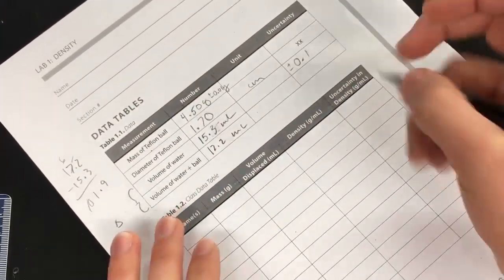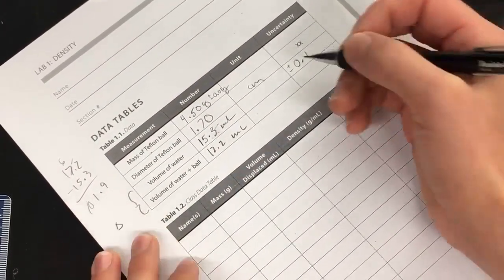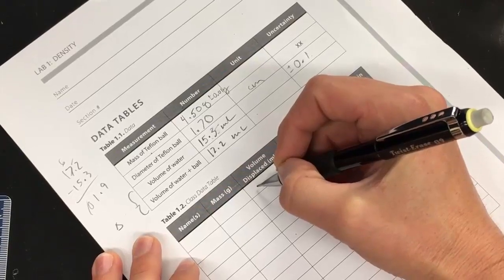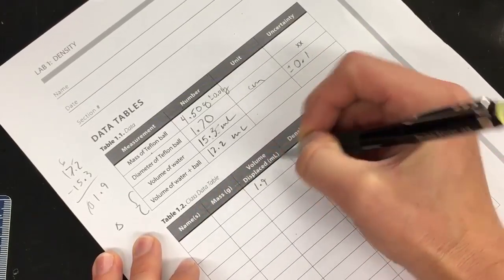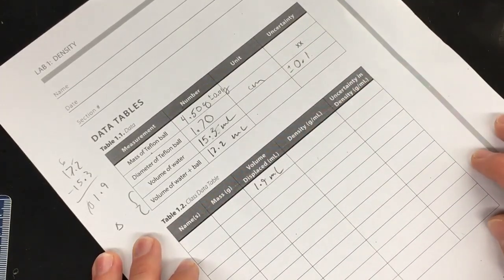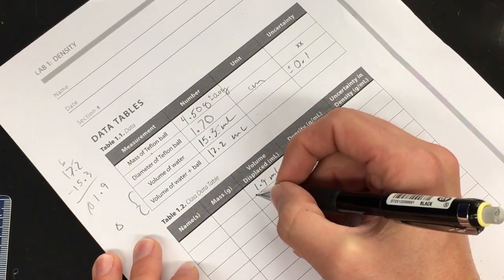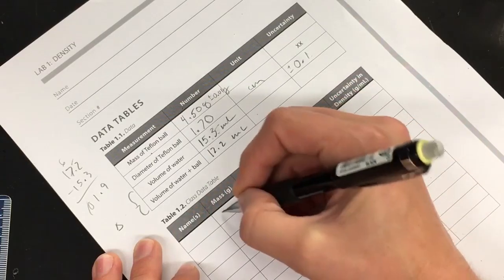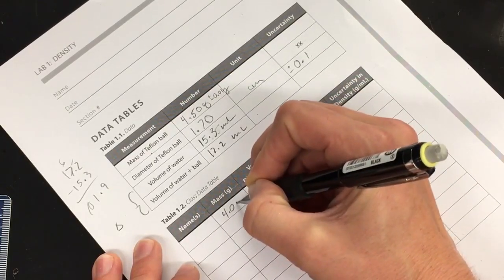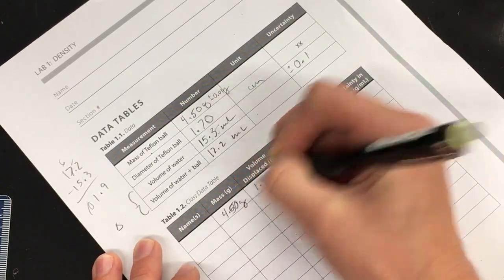Okay, so my delta told me that this was 1.9 milliliters that I displaced, and that the Teflon ball weighed 4.050 grams.